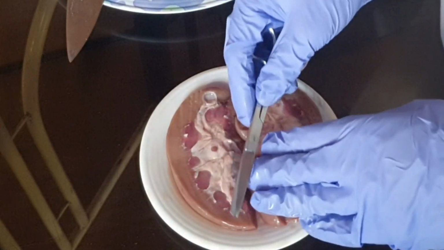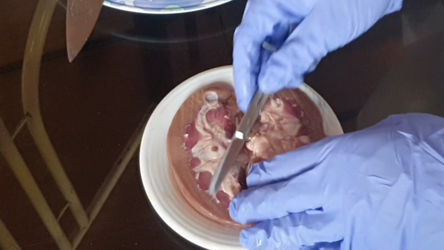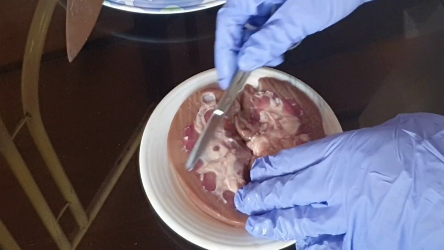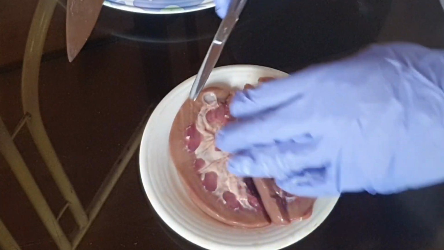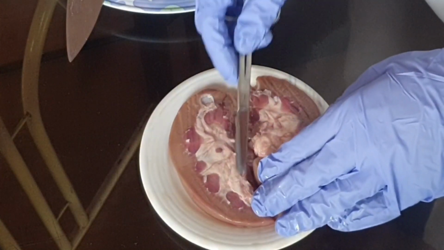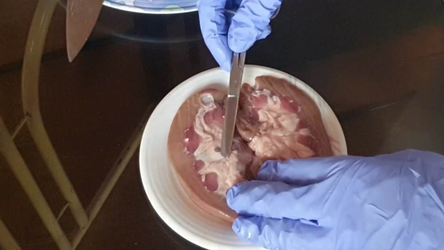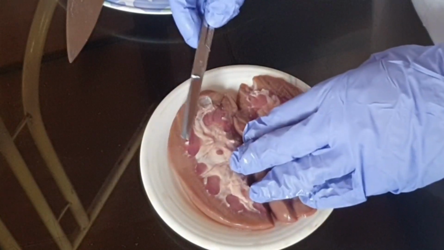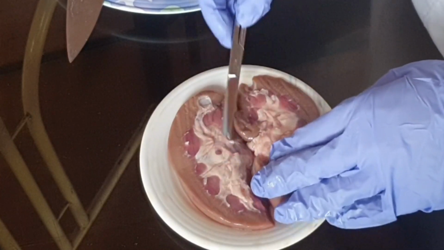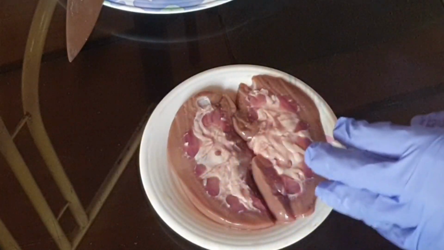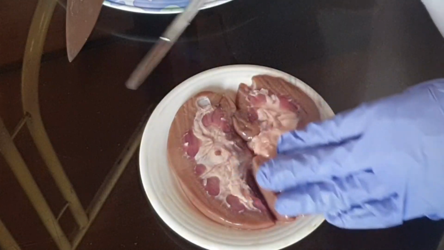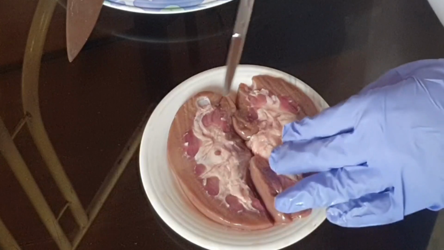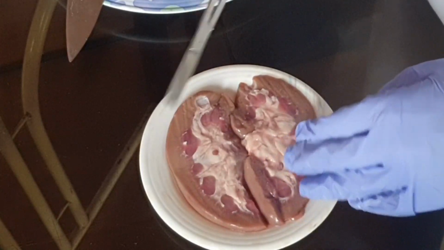Okay, so recap, we have the cortex, the medulla. These are the renal pyramids here, and in between them are the renal columns. This here is the calyces. Then after urine goes from here, it goes down to the calyces, then down to the renal pelvis. Okay, so now that we have identified the internal anatomy, we're now going to identify the blood flow into the kidney and the urine formation.